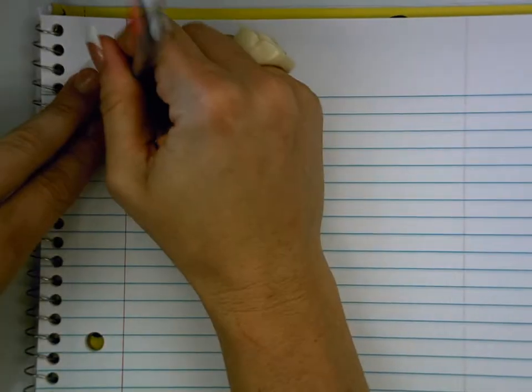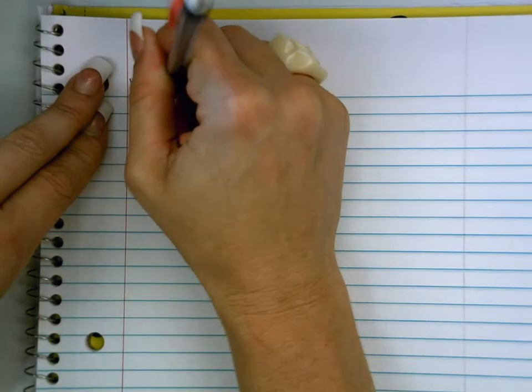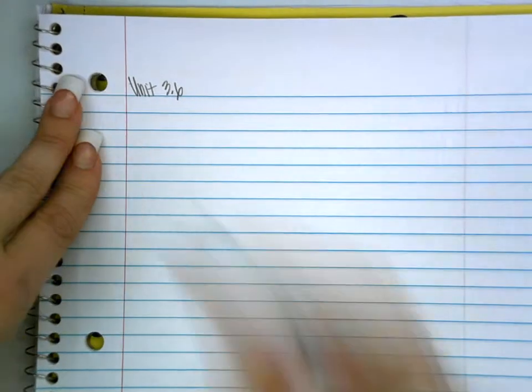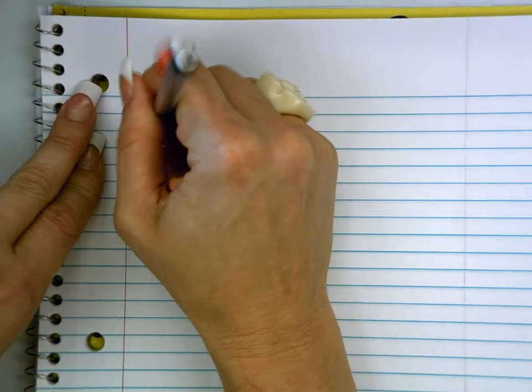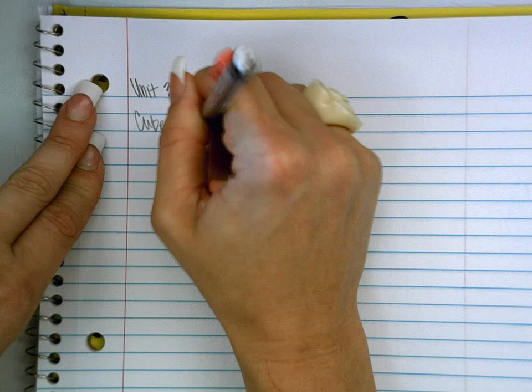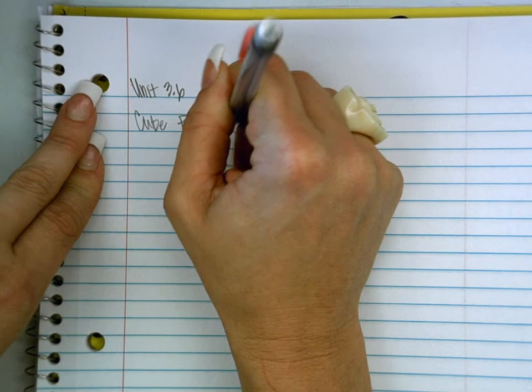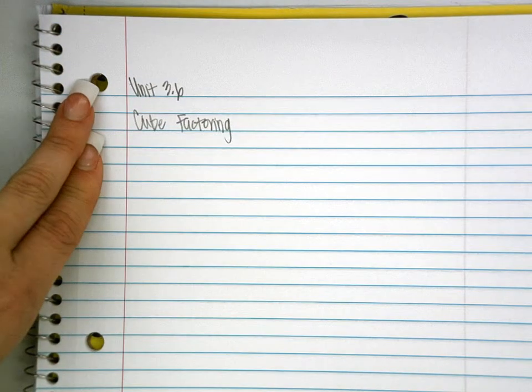So first set of notes is going to be on Unit 3.6. Okay, Unit 3.6. And first thing we're going to do today is go over something called cube factoring. Okay, cube factoring.